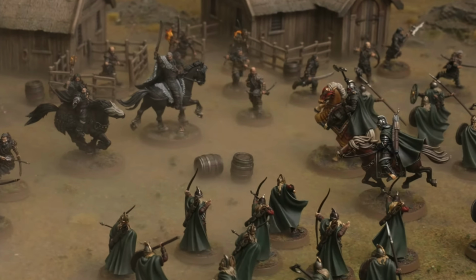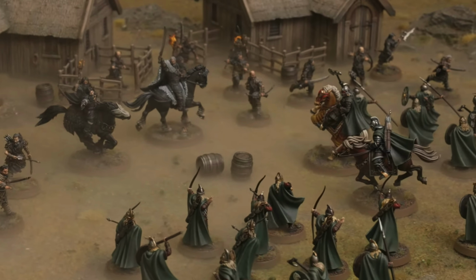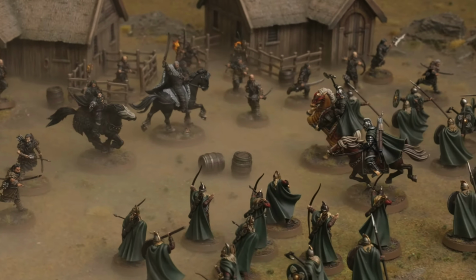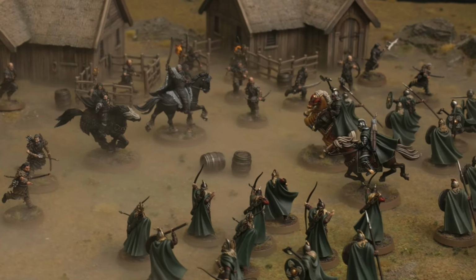This means there is this constant back and forth between the players, but players can also still execute these big and satisfying strategic maneuvers, such as the heroic charge of the Rohirrim.